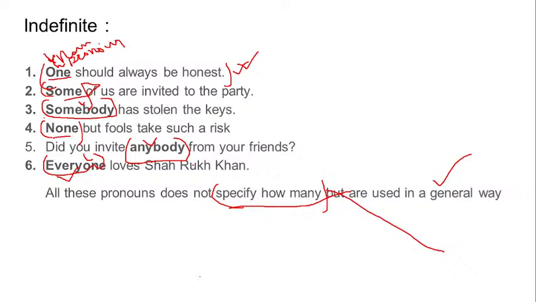And for things there are some specific ones like some, few, many, or others, anything. Some, as in "some of us," can actually be used for both. We can also say "Some money is lost."